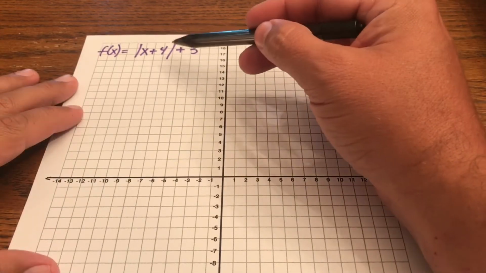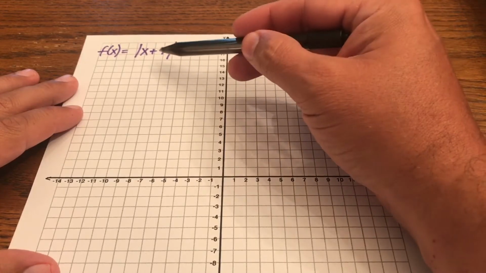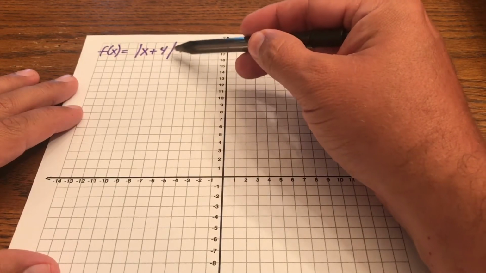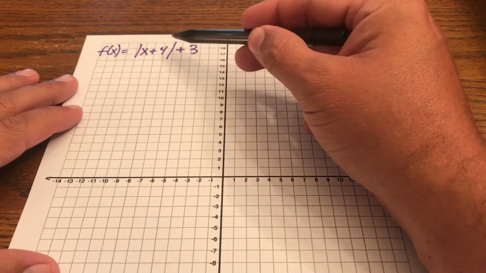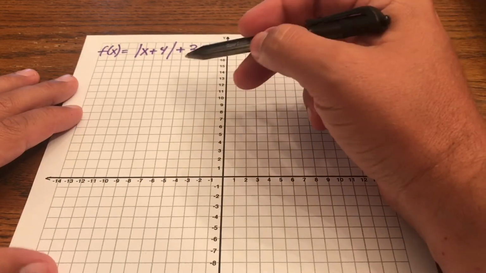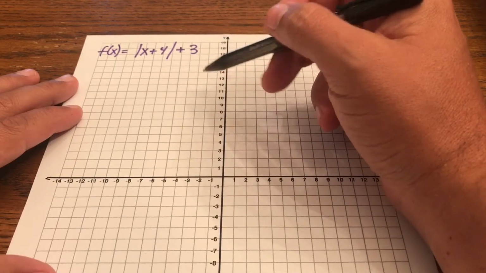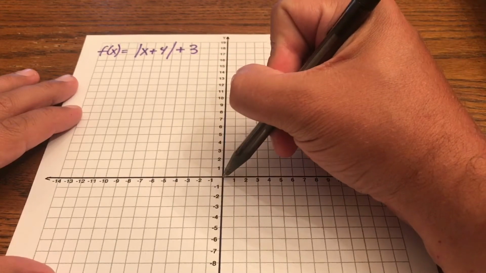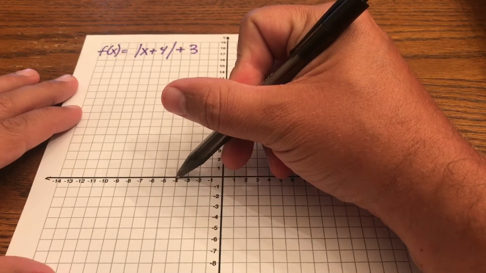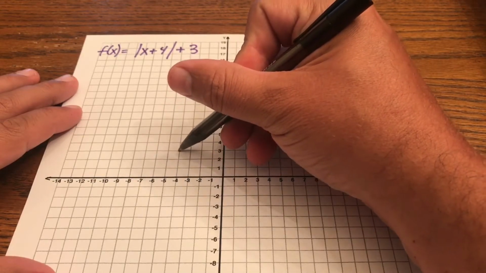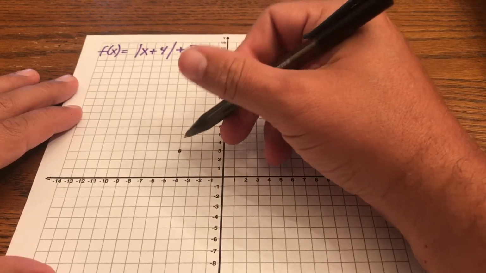Graph this. You can use a graphing calculator. Remember, the math key is where you're going to find the absolute value bars. Math, push over to the second column, first option. But really for this, I don't need a graphing calculator. I know I can move this over 1, 2, 3, 4 to the left, and then a shift up, 1, 2, 3. My vertex is going to be right there.